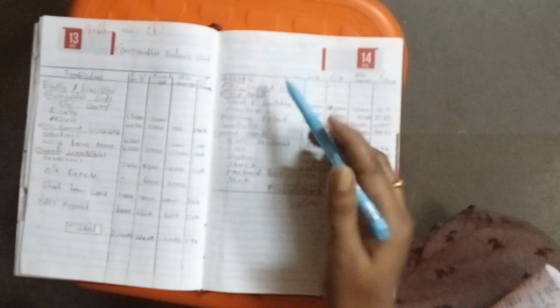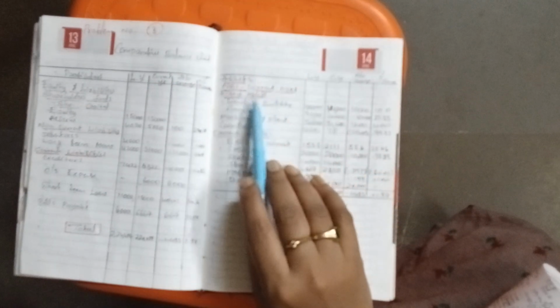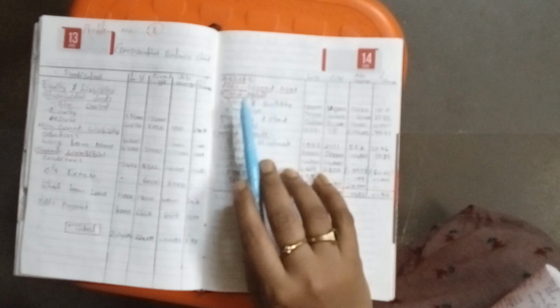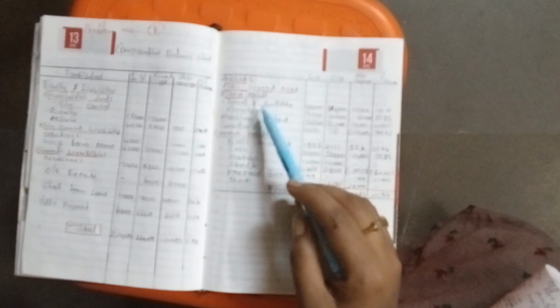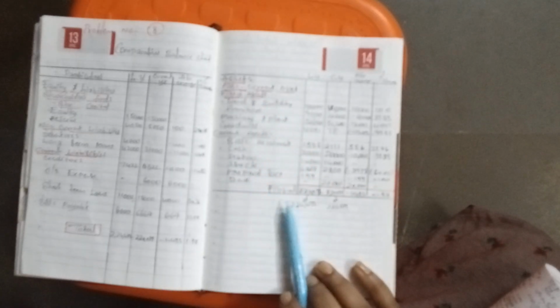Then coming to assets: non-current assets, fixed assets, and current assets, and the total. We have to be very careful while entering all the entries, to see properly what goes in liabilities and what goes in assets.